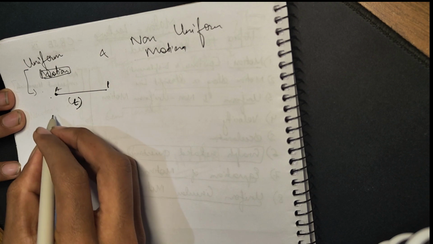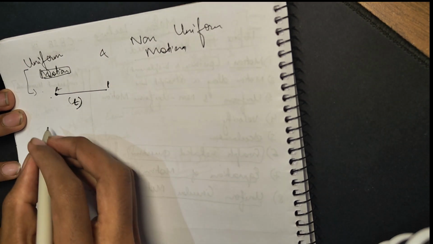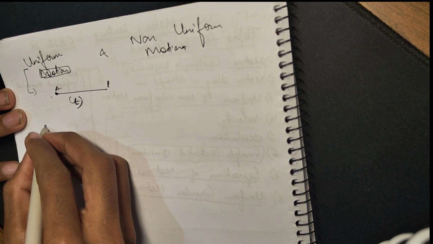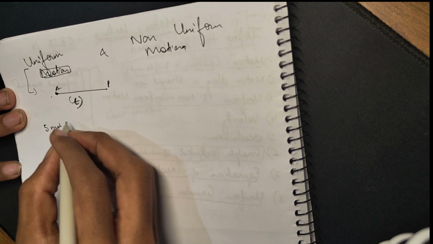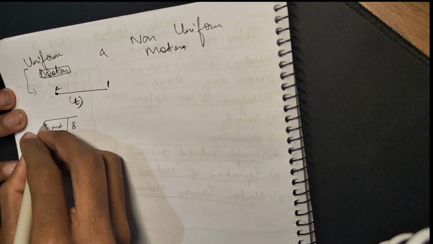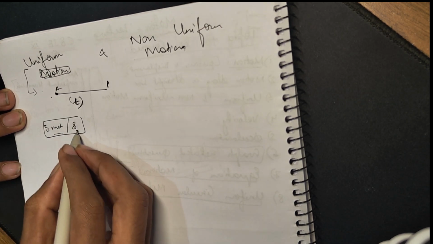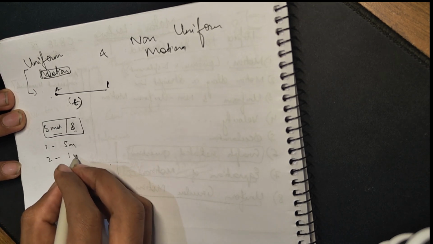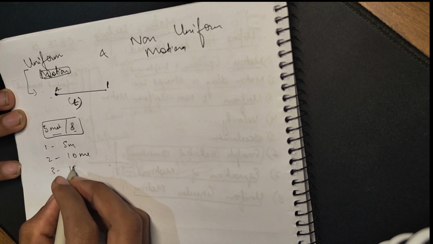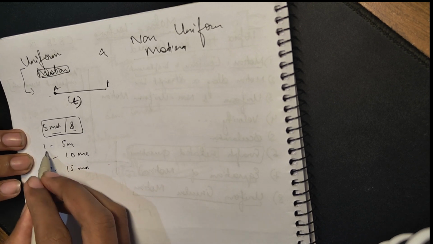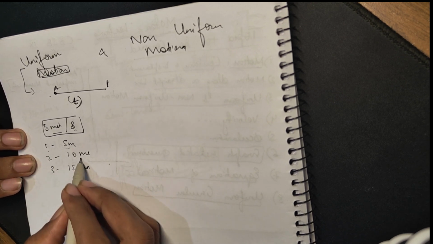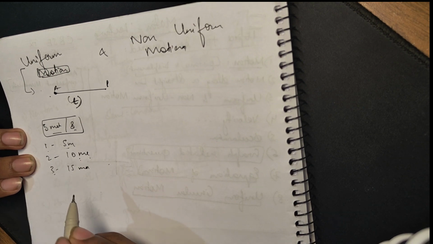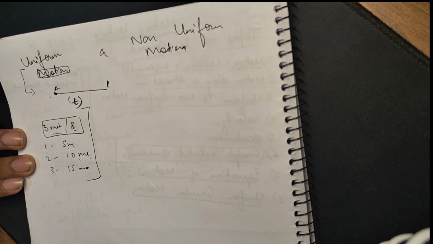Okay, now let us take a body which is moving at 5 meters per second. It is moving 5 meters for every second. So after 1 second it is 5 meters away, after 2 seconds it is 10 meters away, after 3 seconds it's 15 meters away. So you see that it is always uniform. The distance is not increasing or decreasing with the given time. So this is called uniform motion.